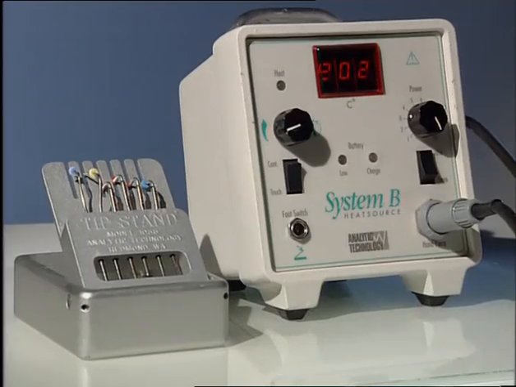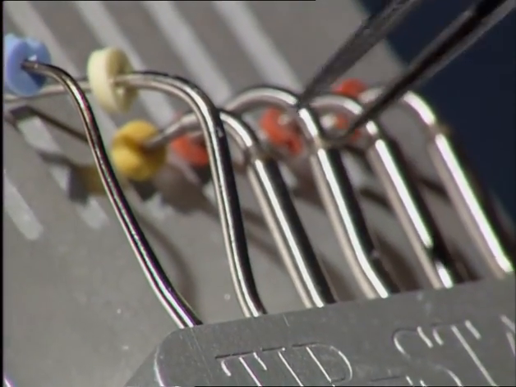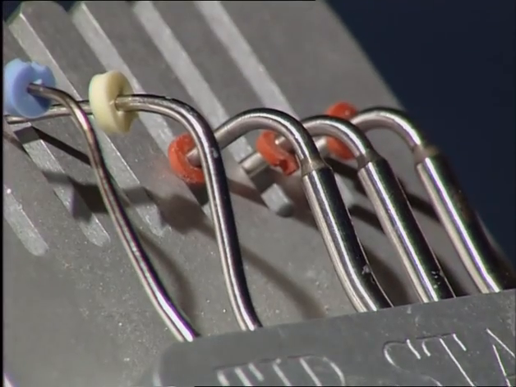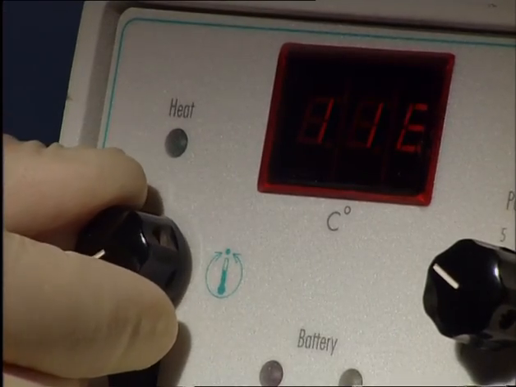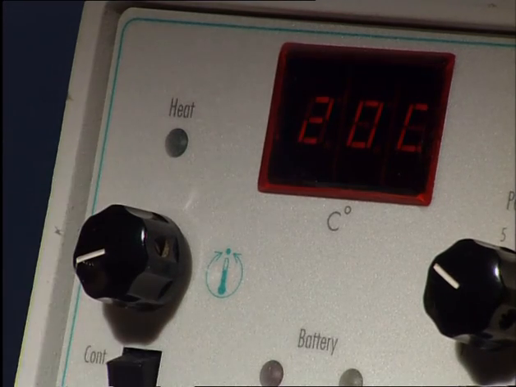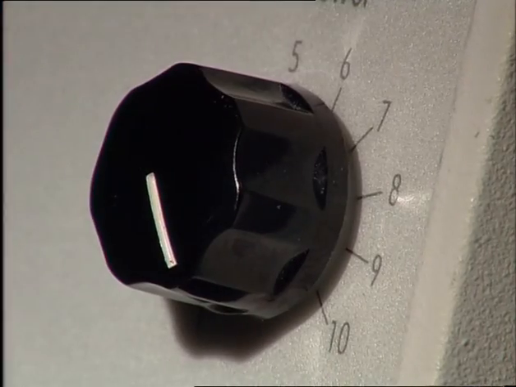An alternative to the downpacking of the classical Schilder technique was the development of the System B. With the help of the so-called Buchanan plugger, the gutta-percha is simultaneously heated and condensed. The largest plugger is selected which can be fitted to within 5 to 7 millimeters of the canal terminus without binding on unyielding dentinal walls, and the stop is adjusted. The System B heat source is placed in the touch mode and set to 200 degrees Celsius and used at full power on grade 10.